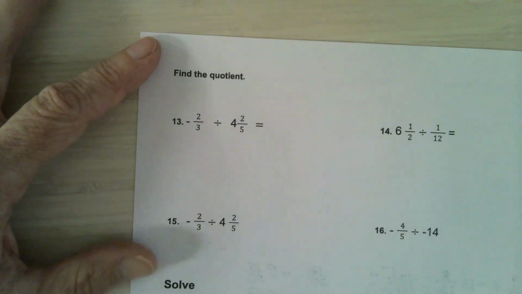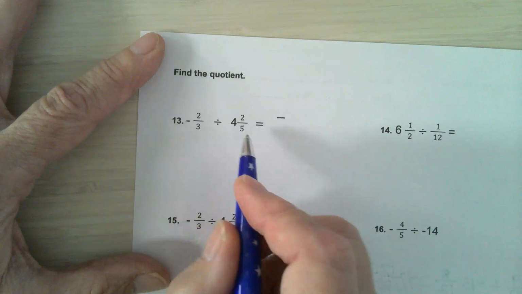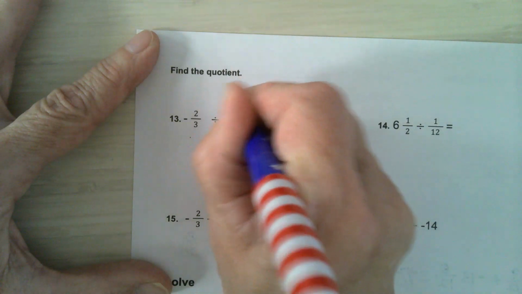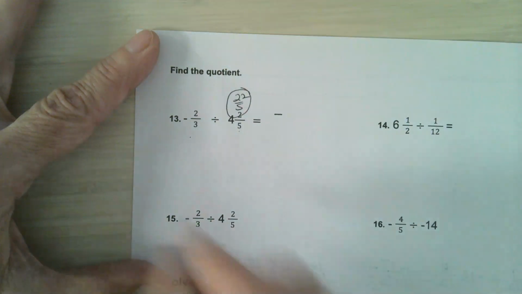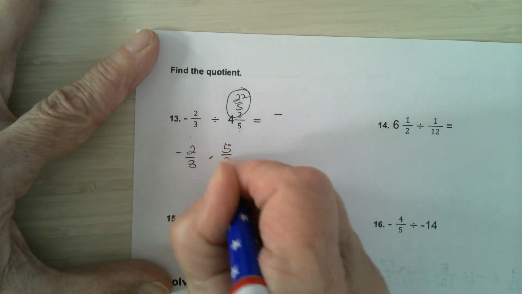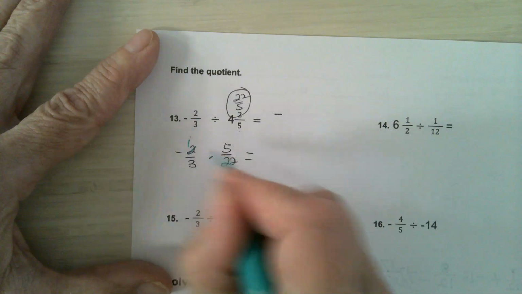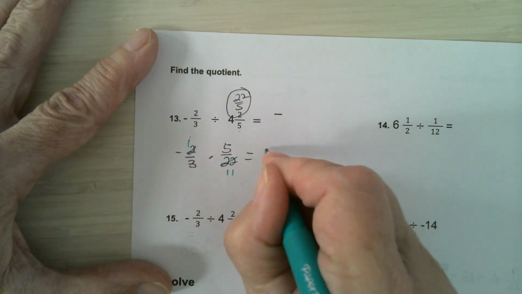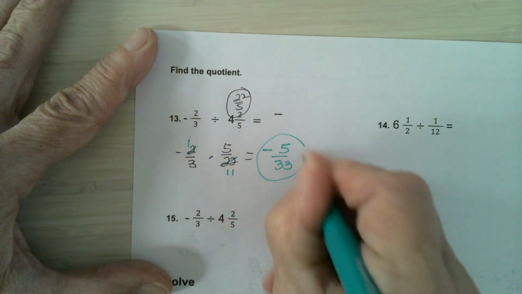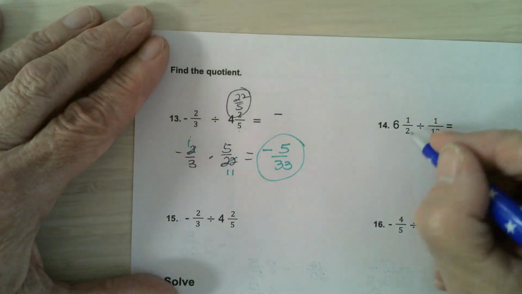These are our keep, change, flip. The answer will be negative. Positive divided by, or negative divided by positive is negative. So you're going to have 22/5, and you will flip that one. So negative 2/3 times 5 over 22. I want to simplify before I multiply, and you end up with a negative 5/33. Any questions?